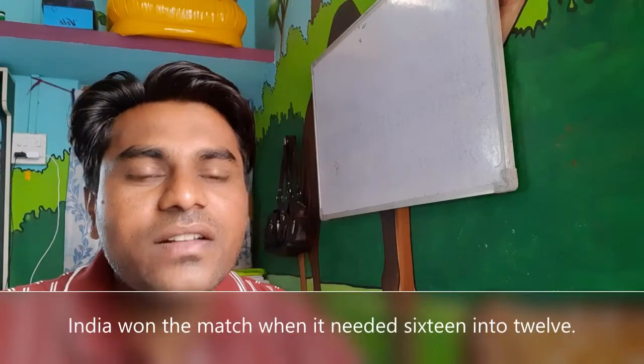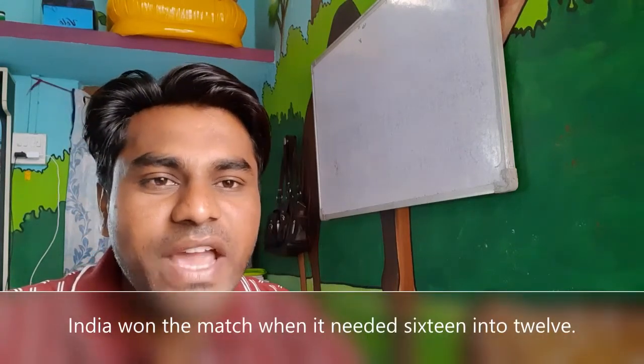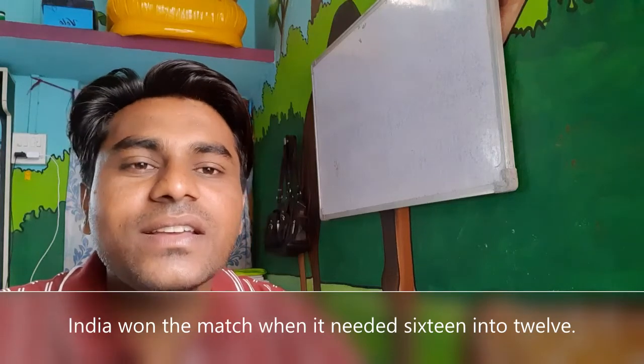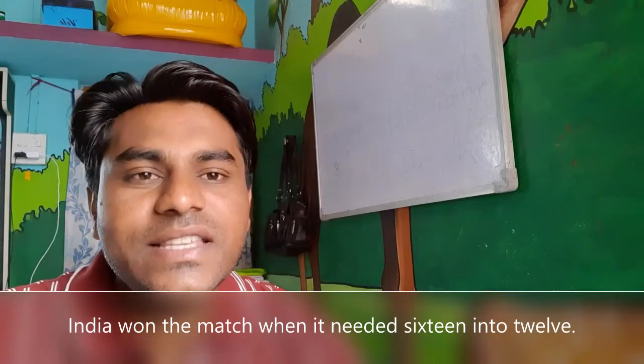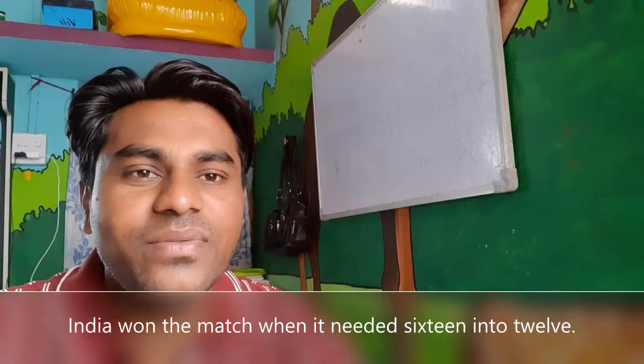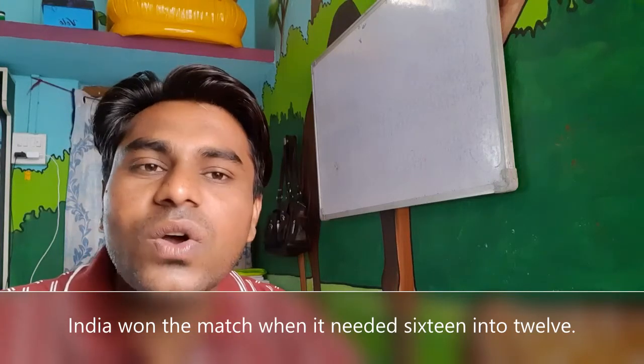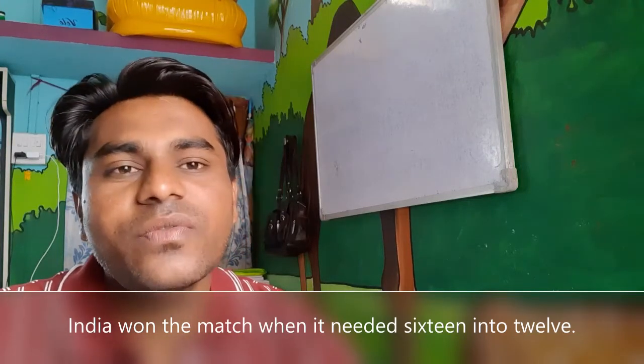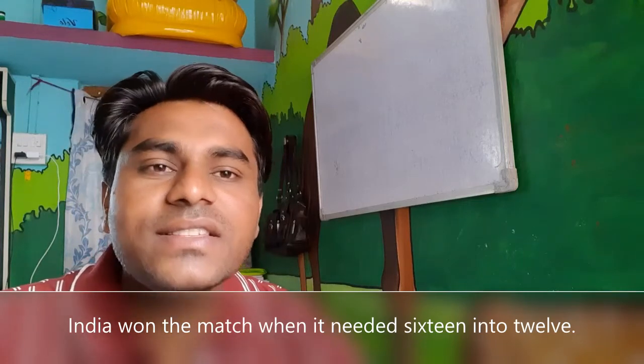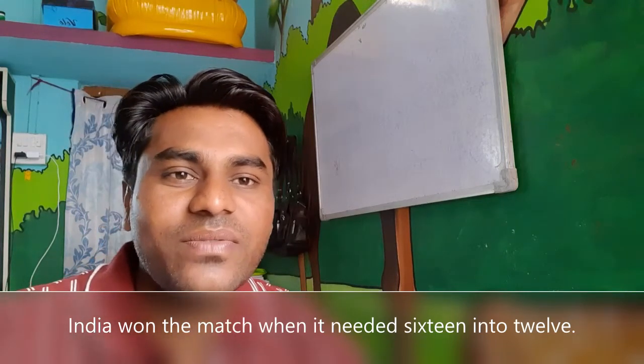Let's see another example. "India won the cricket match when the team needed 6 runs from 12 balls." India won the match when it needed 6 off 12. So this is another example that we can use in our communication.